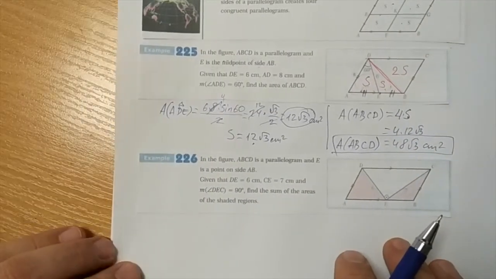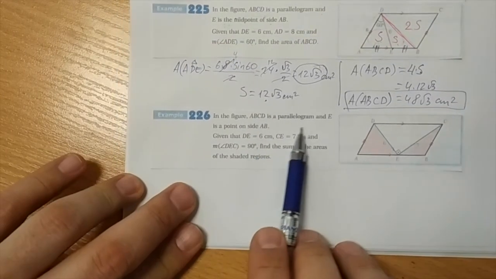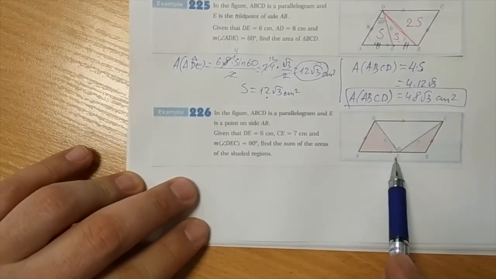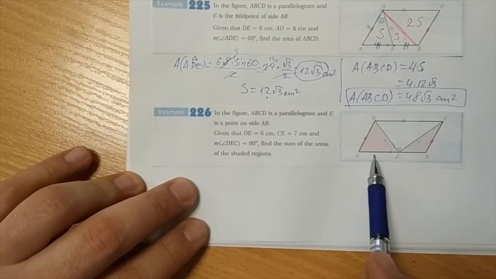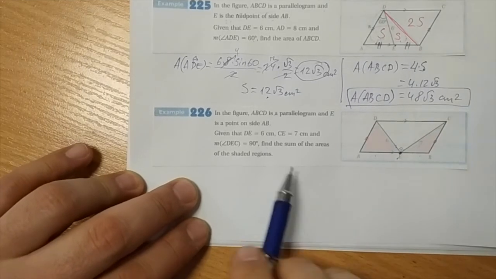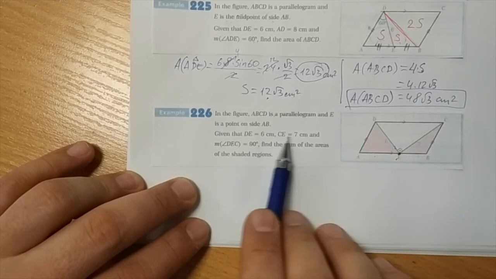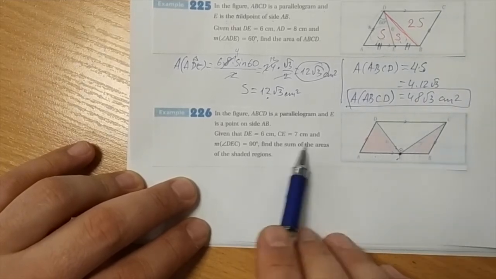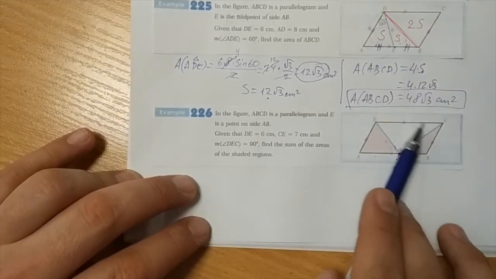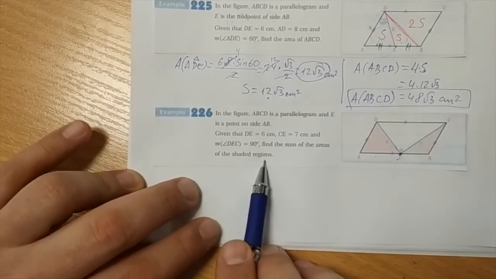Here we have another example. In the given figure, ABCD is a parallelogram, and E is any point. Look, E here is any point. It could be here, here, but it's written here. Okay. Now, given that DE is 6 centimeter, this side is 6, CE is 7, this side is 7. Measure of DEC is 90 degrees. That means we have here what? Right triangle.